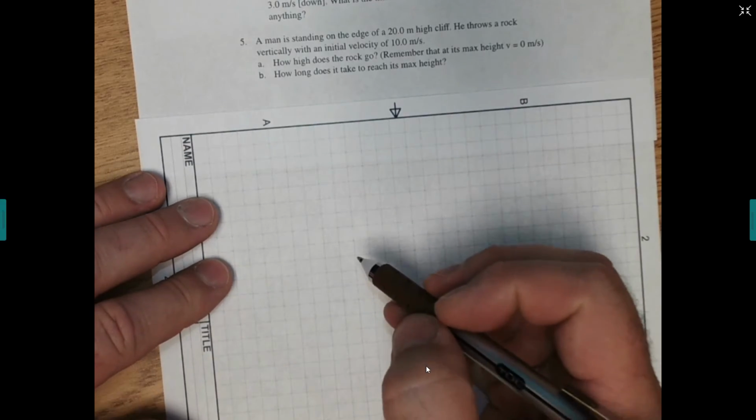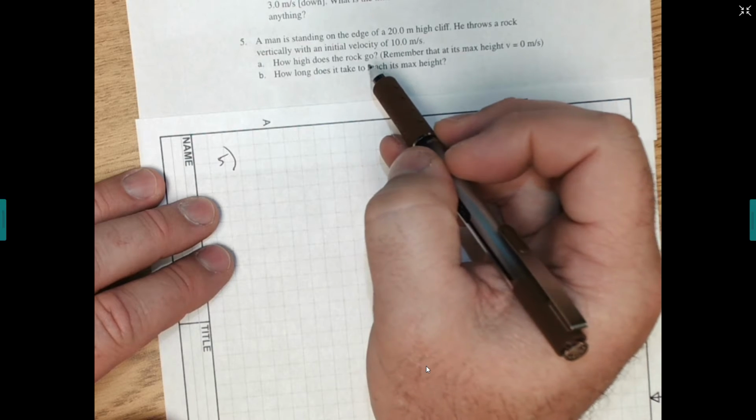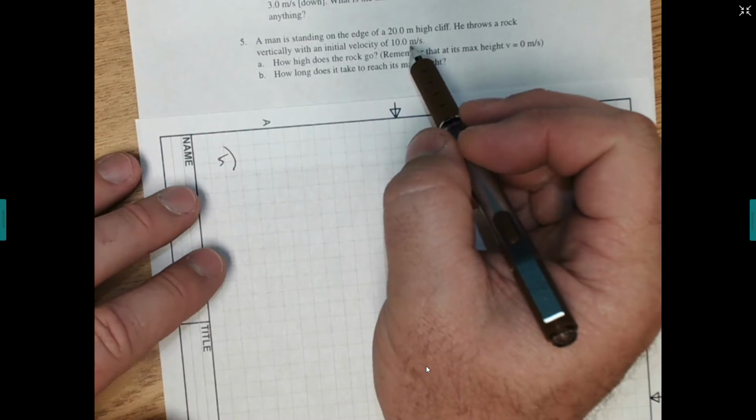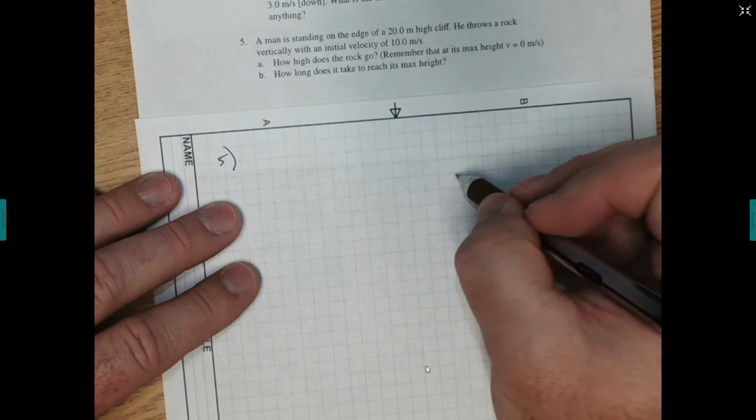All right, we're finishing up with our last one of our free fall practice questions. Number 5, we have a man standing on the edge of a 20-meter high cliff. He throws a rock vertically with an initial velocity of 10 meters per second. It's positive, so it's going to go up.